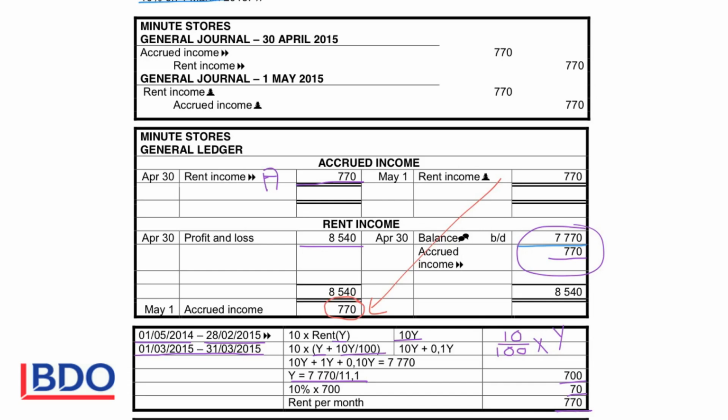What did we actually do in this rent income account? We looked at the amount that we already received. We determined what the total amount is that should go to the profit and loss. So we actually calculated a balance, and there I bring my balance down.